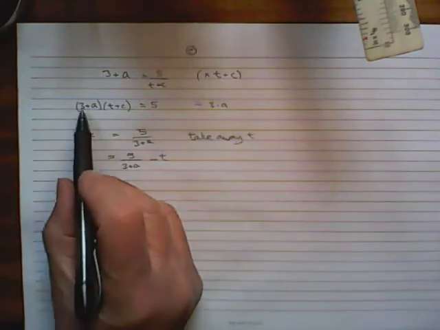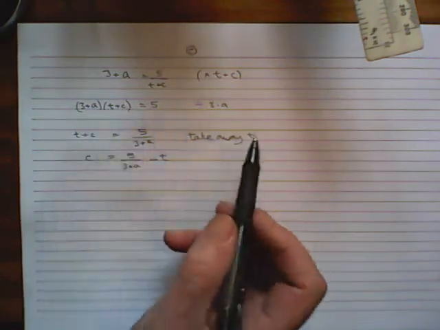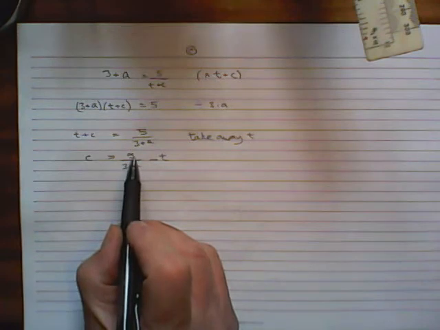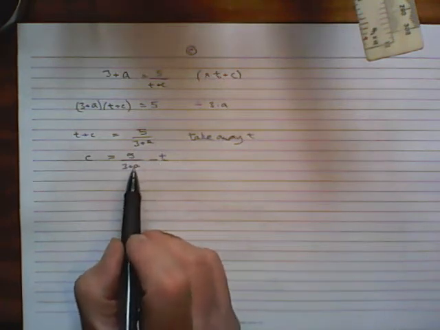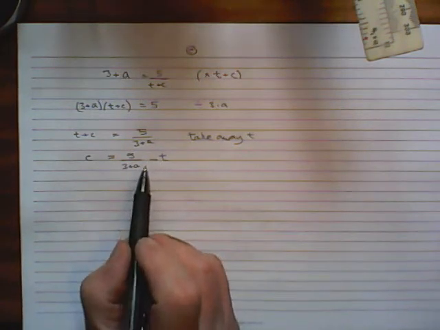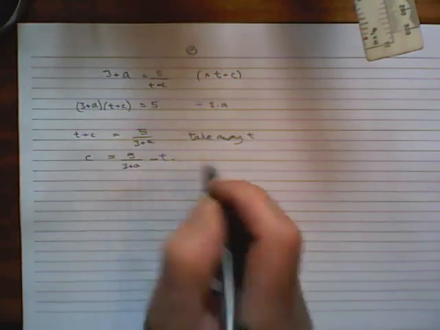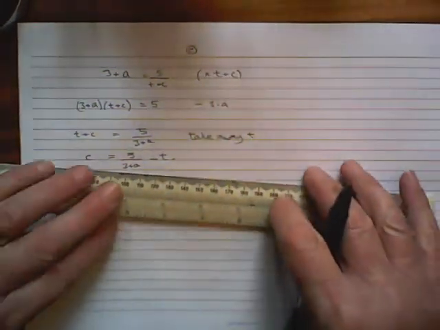Two things to be careful of then. Don't multiply out the brackets, and don't put the t next to the 5. This is t over 1, and it's minus t as well. I hope that works. Let's have a look at another one then.